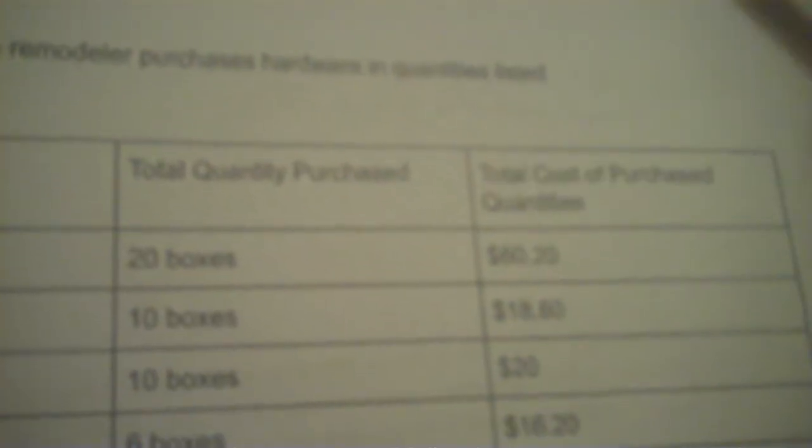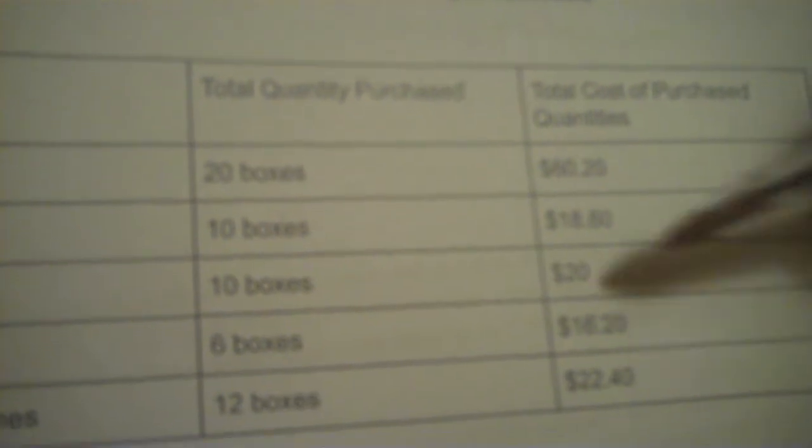A home remodeler purchases hardware in the quantities listed. Okay, so he buys this. If you buy 20 boxes of cabinet hinges, you're paying a total of $60.20. 10 boxes of drawer pulls would cost $18.60. 10 boxes of cabinet knobs $20, 6 boxes $16.20, 12 boxes $22.40. But he doesn't need all that. Here's what he needs. What's the cost of what he needs?